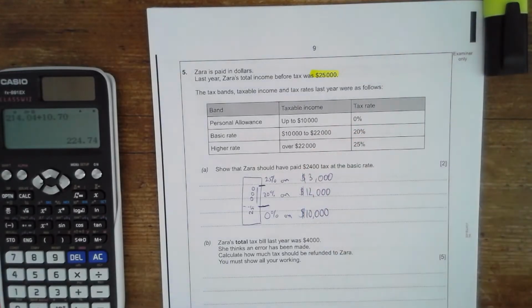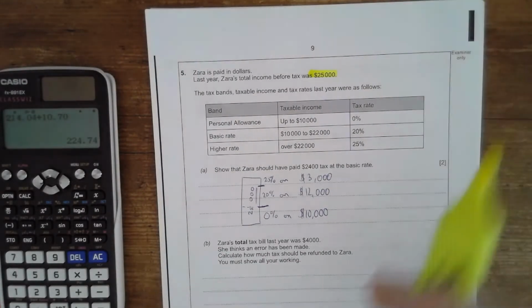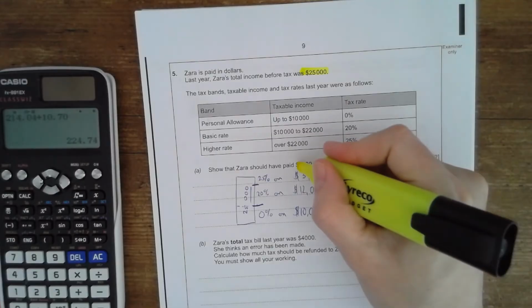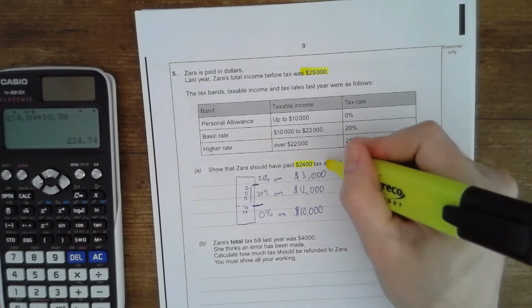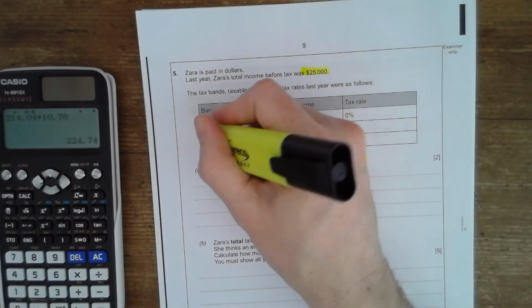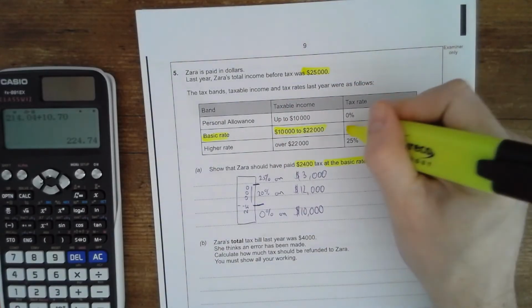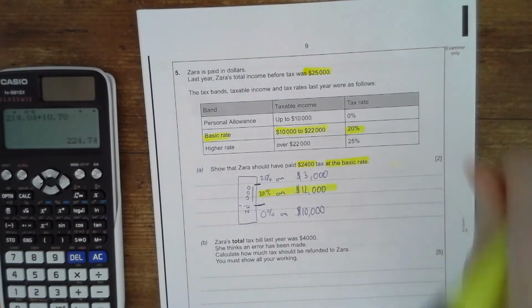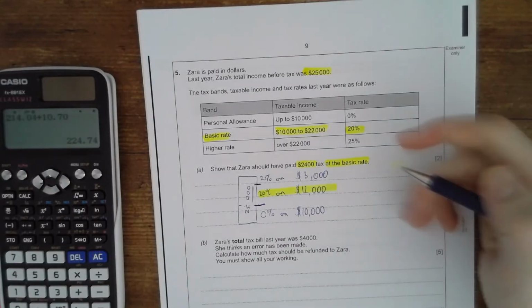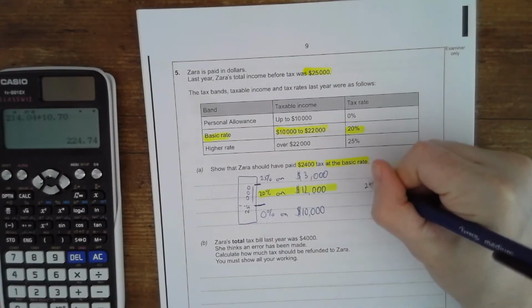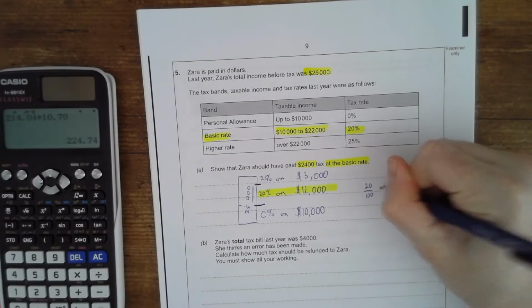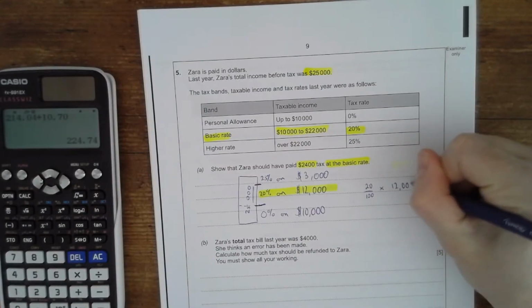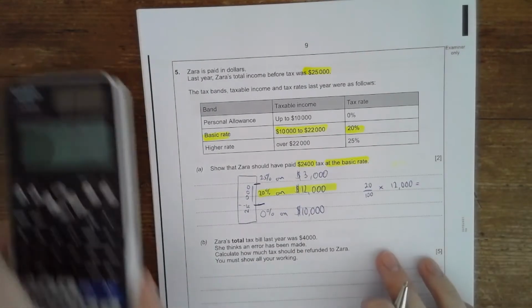Now, I scratched my head for ages on this question because I kept on missing a really key word in the question. I can be quite bad at doing that when I read these questions. It says, show that Zara should have paid $2,400 tax at the basic rate. The basic rate was looking at this bit here, so I'm only doing this calculation here. So 20% would be 20 out of 100, or 0.20, times by 12,000. That goes into my calculator, and I will get my answer.